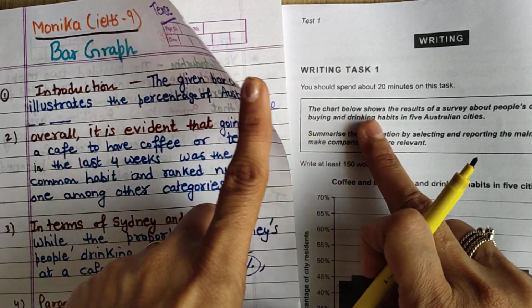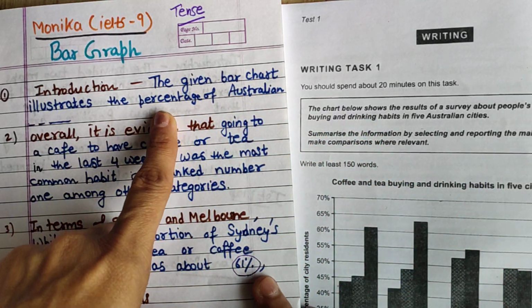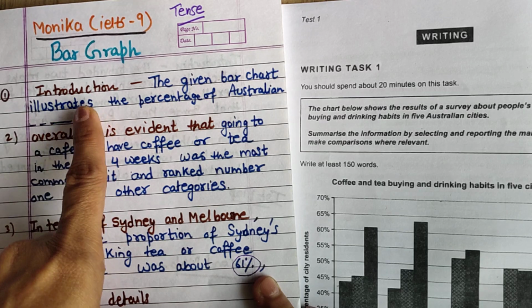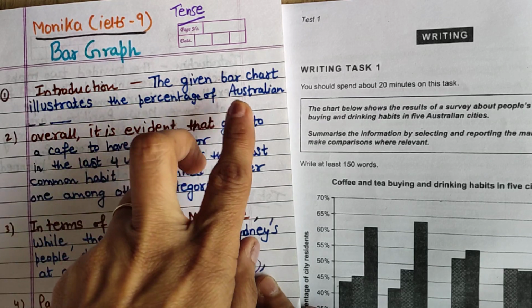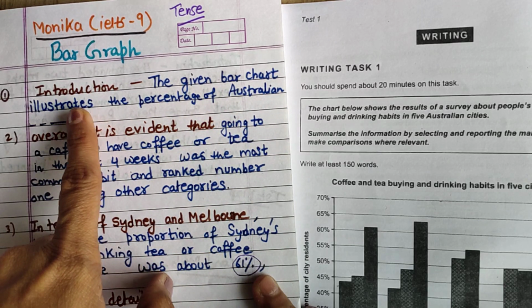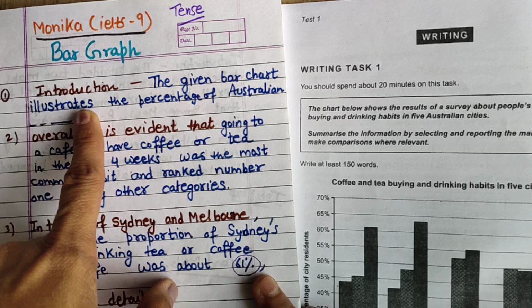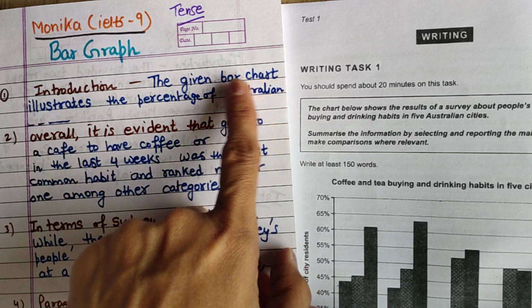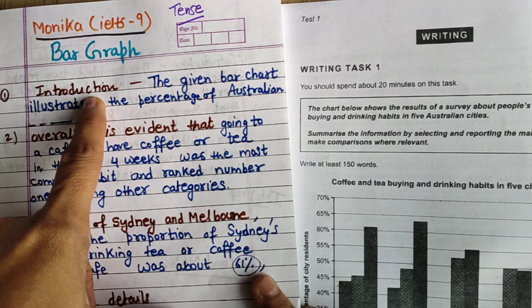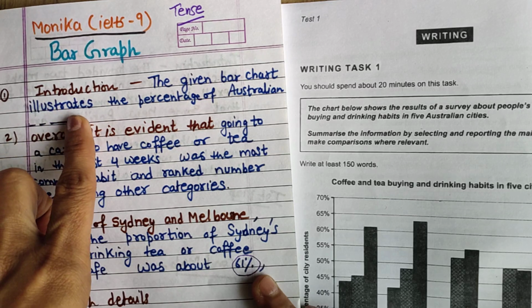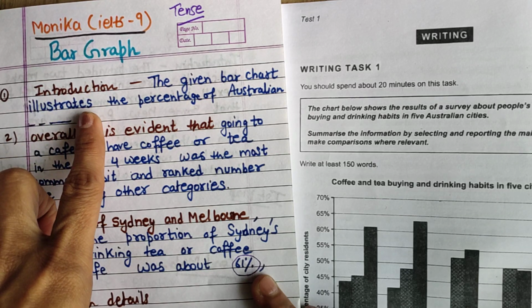The major mistake students make is this: if there is one chart, then you can use S or ES with the main verb. This is the main verb here. And if there are 2 or more charts or diagrams or maps, then erase this S. So just mind it. In the introduction, we will always use simple present tense.